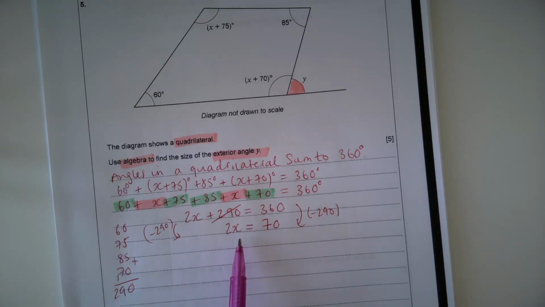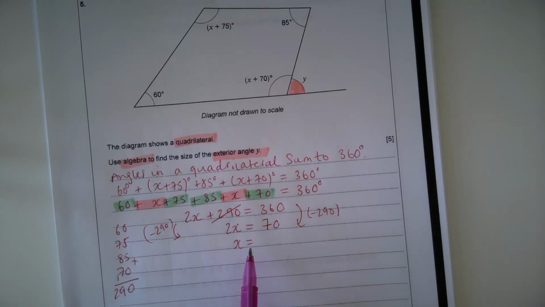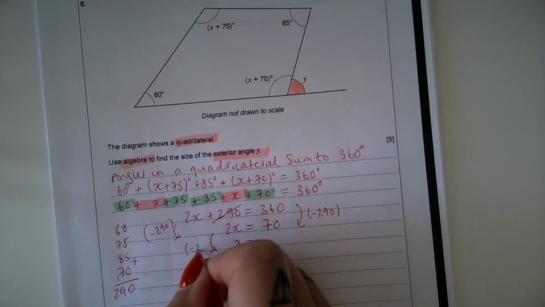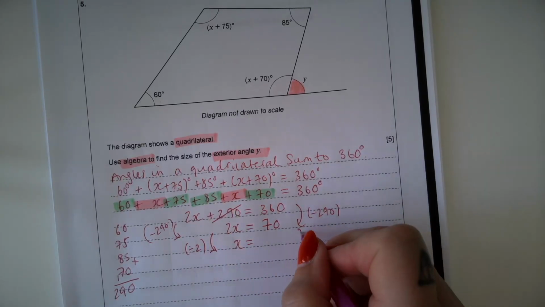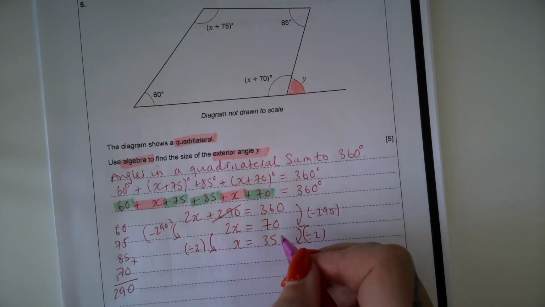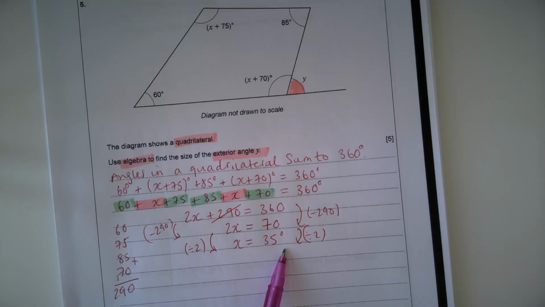When we're solving, we're aiming to isolate the variable. So I'm aiming to get x on its own. So I want it to be x equals. 2x is 2 multiplied by x. The inverse of multiplying by 2 would be to divide by 2. So 2x divided by 2 gives me x. 70 divided by 2 gives me 35. So x in this diagram has a value of 35 degrees.